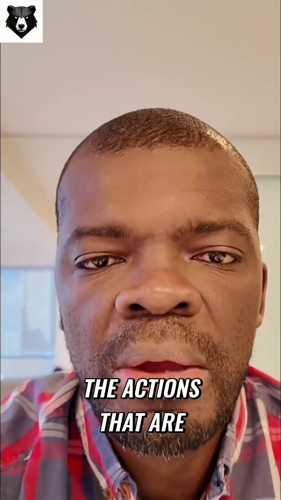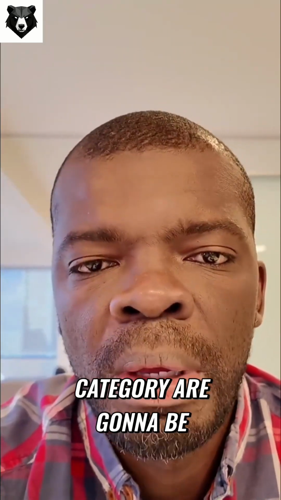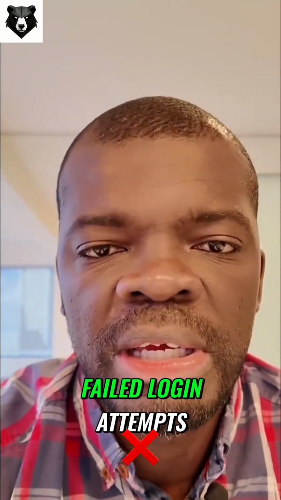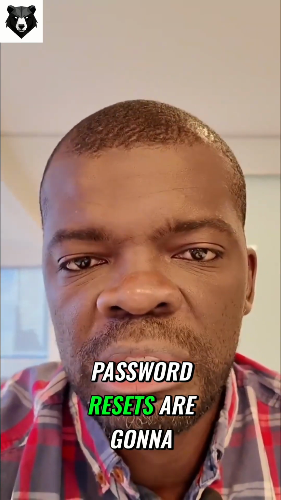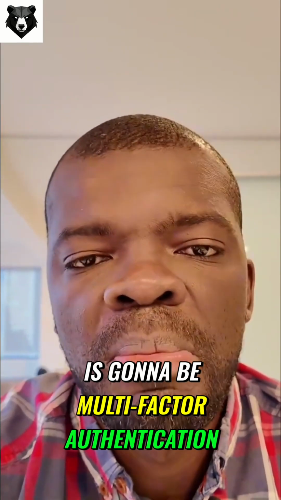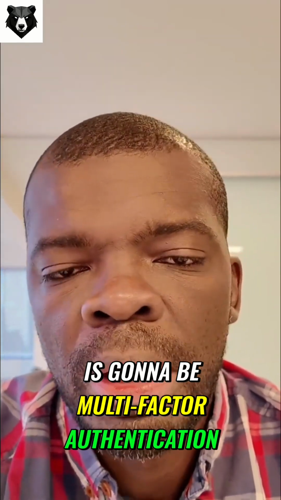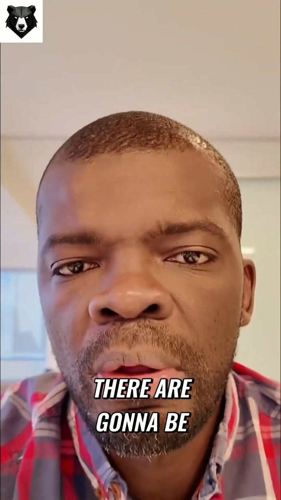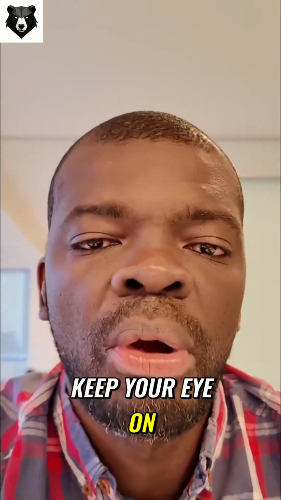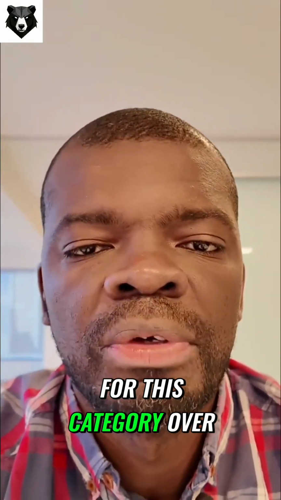The actions that are going to fall within this category are going to be successful logins, right? Failed login attempts, also password resets are going to fall in here. And probably the last one is going to be multi-factor authentication trigger challenges. There are going to be a little bit more actions as well, but those are going to be the main ones that you really should keep your eye on for this category.